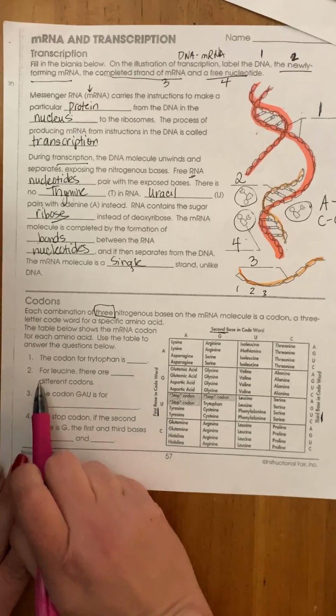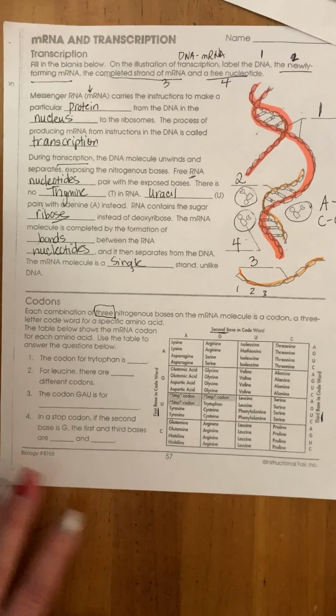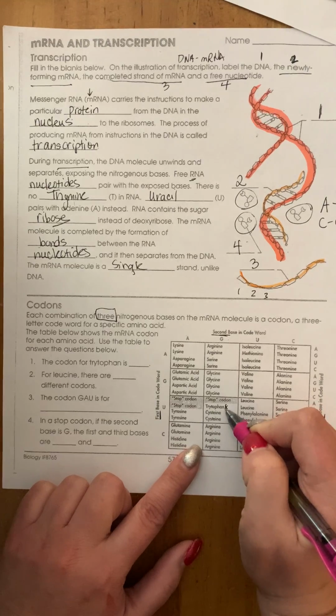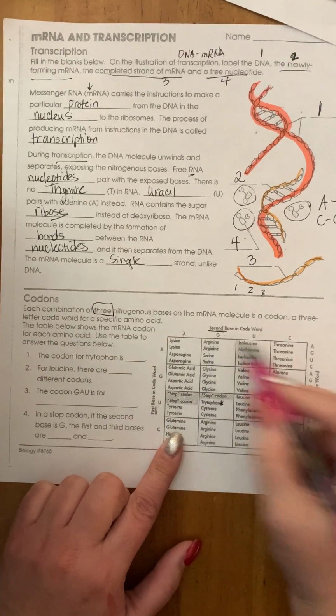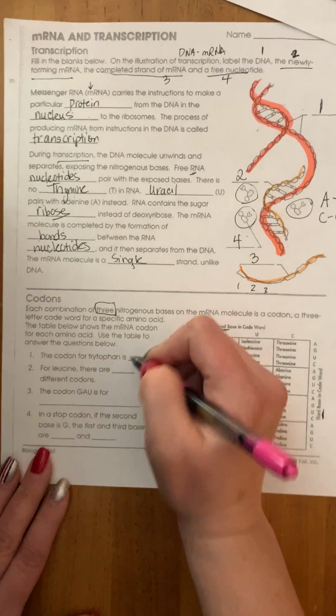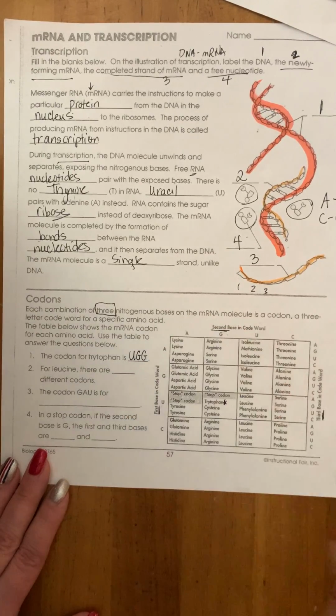Okay, so look at that. Oh, the codon for tryptophan. So tryptophan is right here. So U, G, and it's the second row, G. So UGG is the answer for the codon for tryptophan.